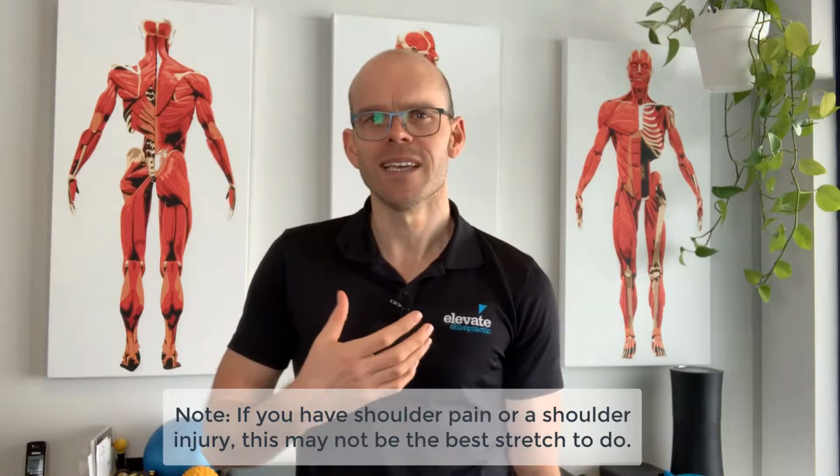Then what we're going to do is we're going to take a big breath in. So we're going to activate these scalene muscles. And whilst we're holding that breath, we're going to tilt down to the side, and you're going to get a really nice stretch all the way up through the front side of the neck. Again, you're going to hold this for about that sort of 10-second mark, 10 to 20 seconds, and then see if that helps relieve some of that neck tension.